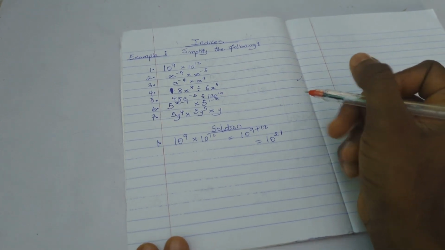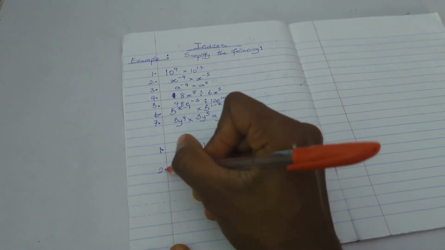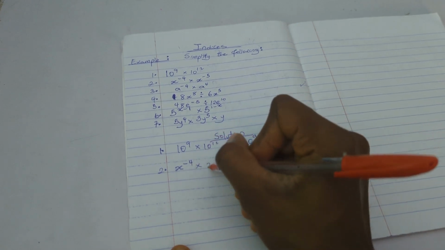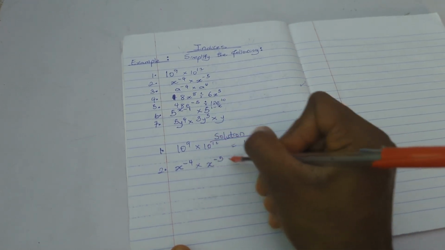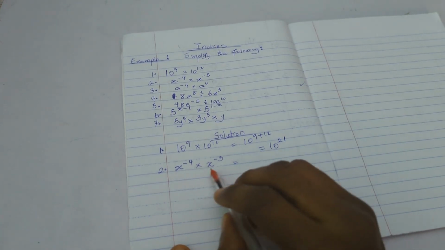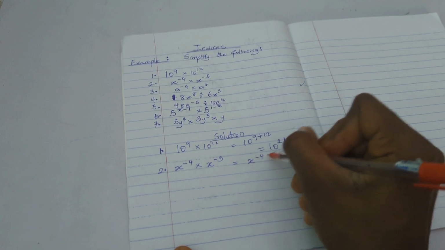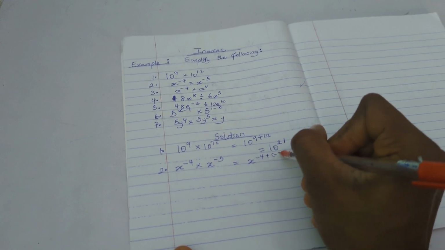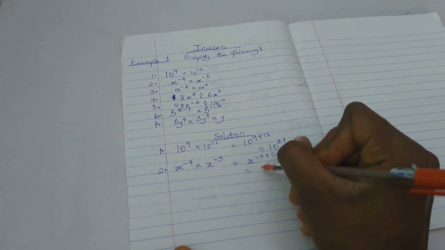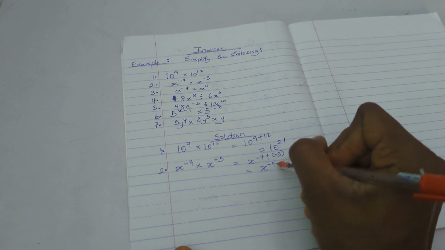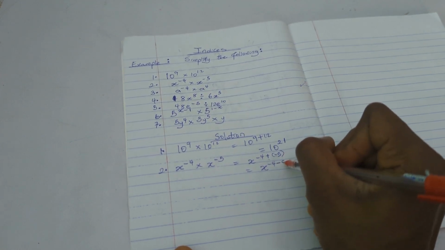Okay, so question 2, it says x raised to the power of minus 4 multiplied by x to the power of minus 5. So again, the same multiplication rule. We say x raised to the power of minus 4 plus minus 5. So x raised to the power of minus 4 plus times minus is minus, and this is 5.